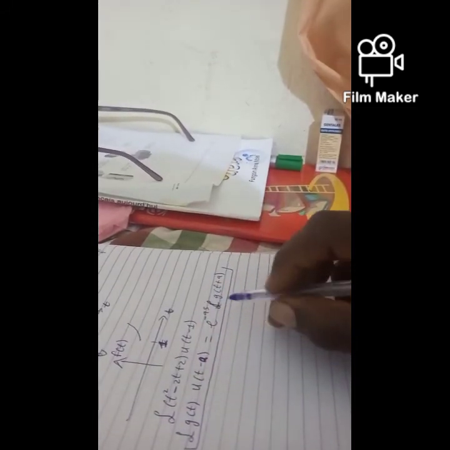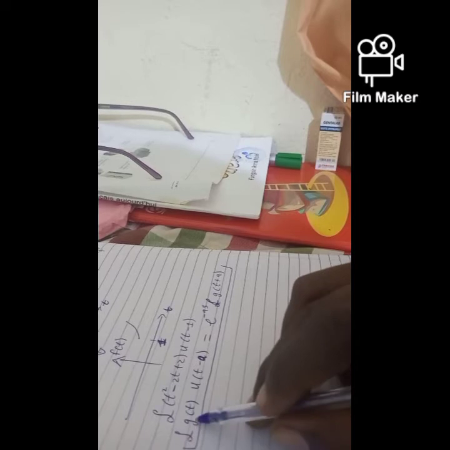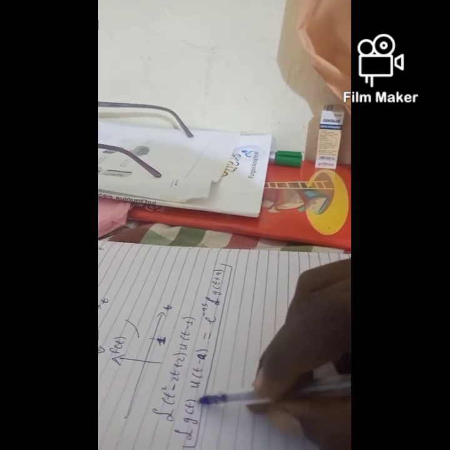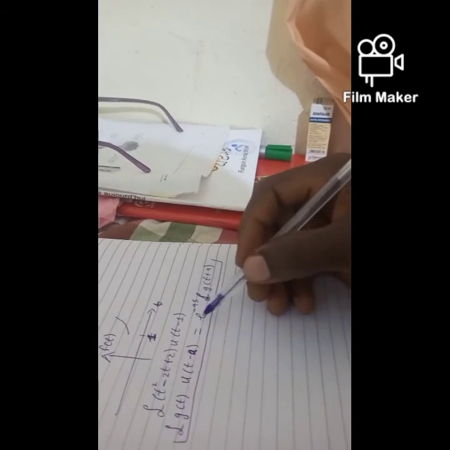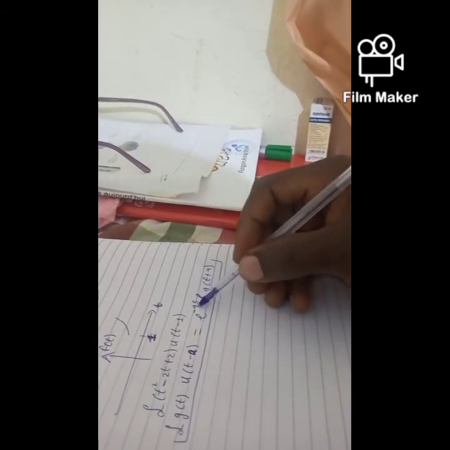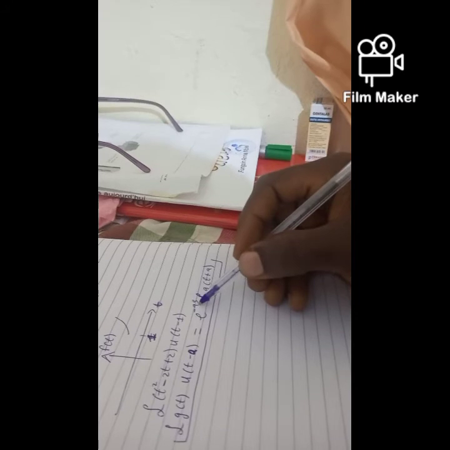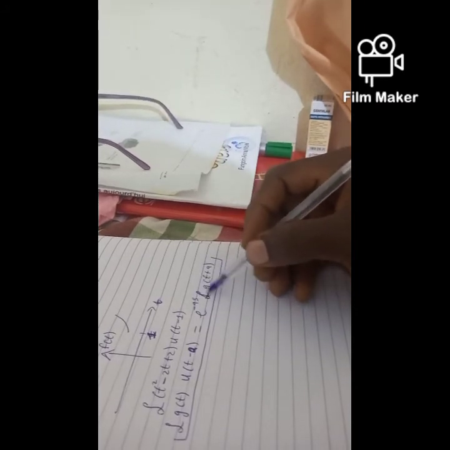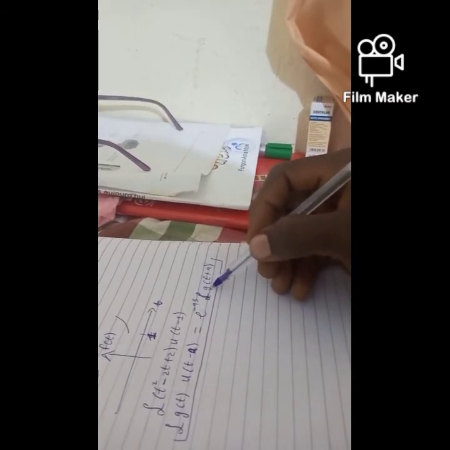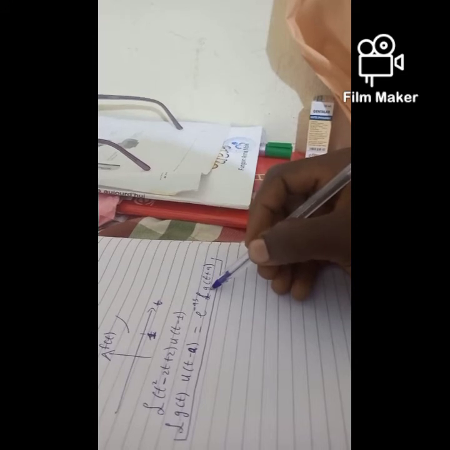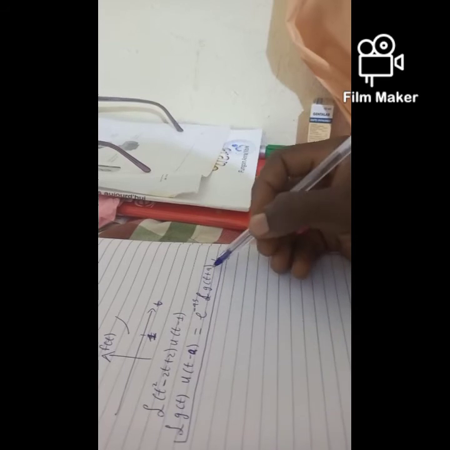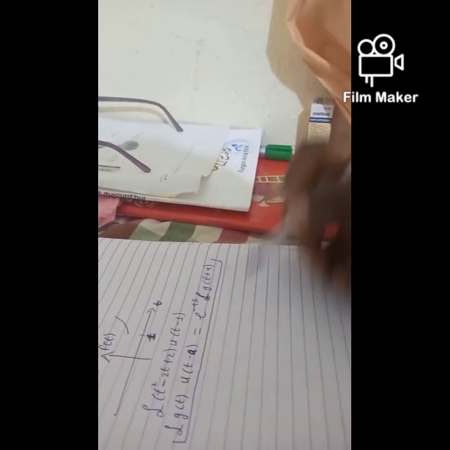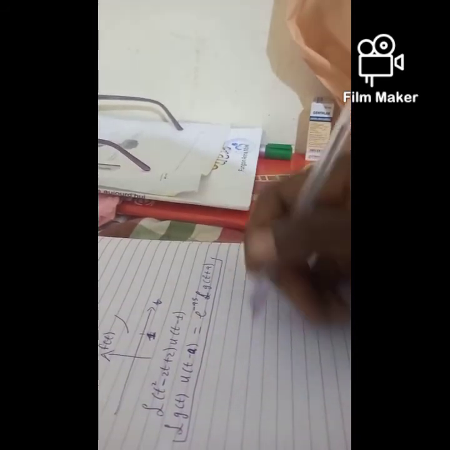So we shall apply this formula. The Laplace transform of a function g of t of u of t minus a will be equals to e to the negative a s times the Laplace transform of the function g. Anywhere that you see t, take now t plus that a. So let us apply.